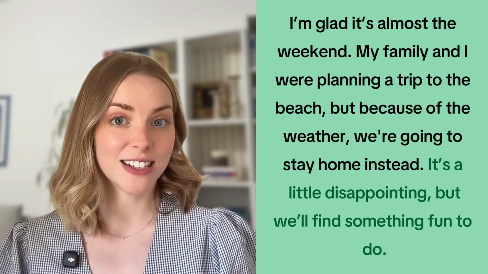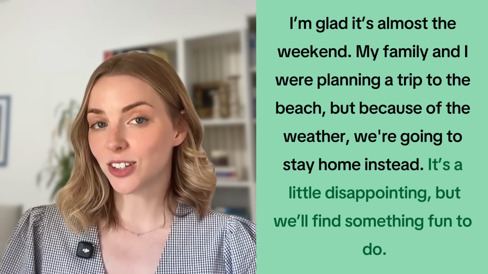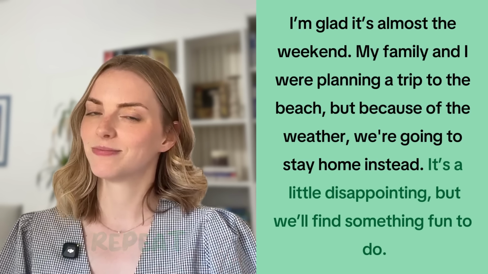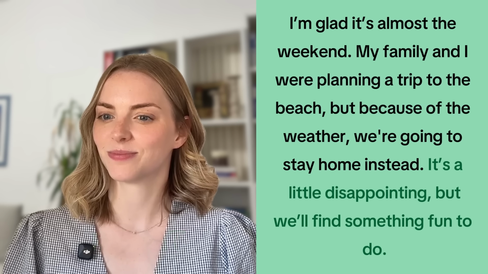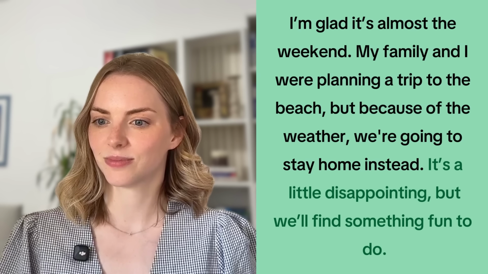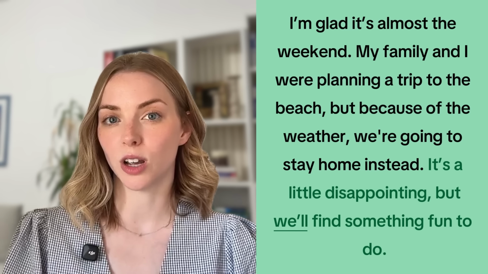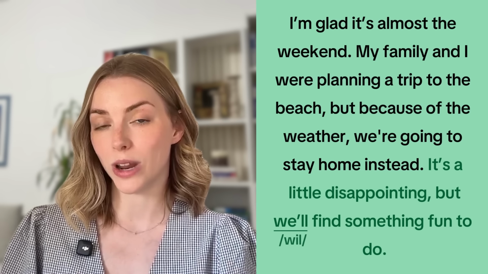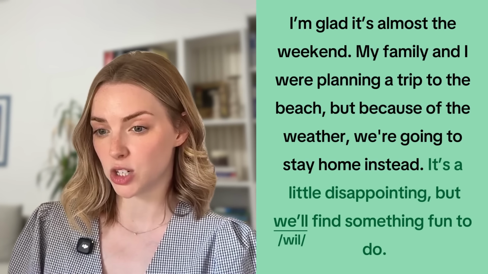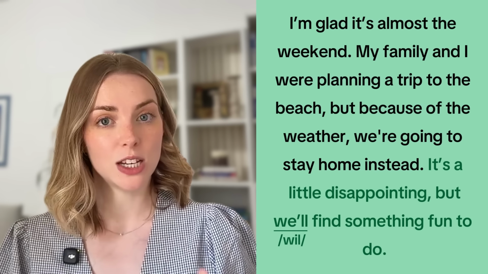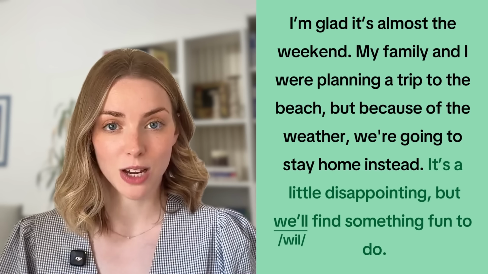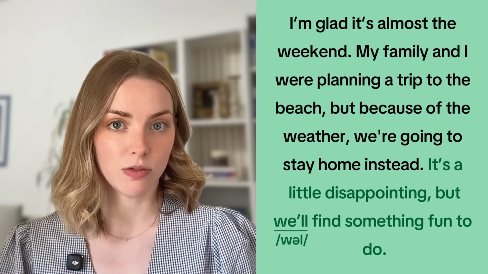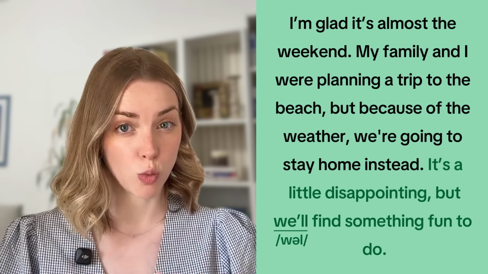Repeat the final sentence in this section after me. It's a little disappointing, but we'll find something fun to do. Same with the word we'll, which is the contraction of we will. Wheel is what you will have been taught. But in rapid speech, myself and native speakers will say wool. We'll find something fun to do. So more of a schwa sound.